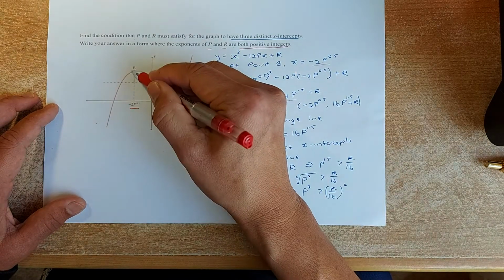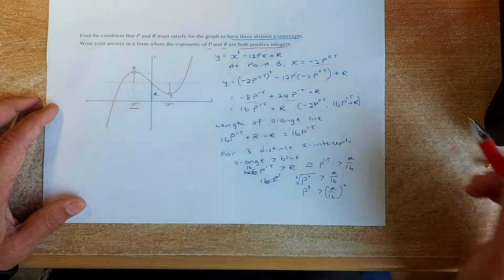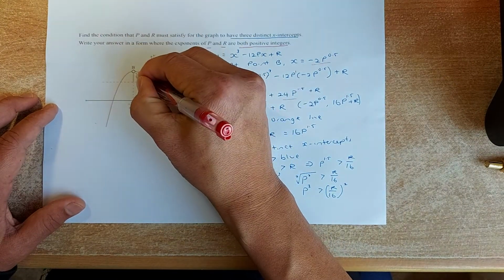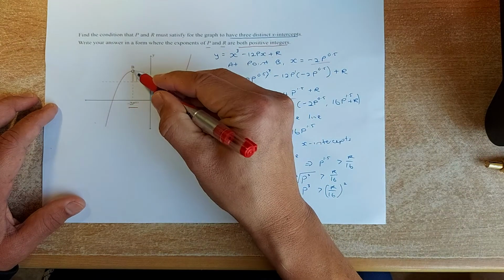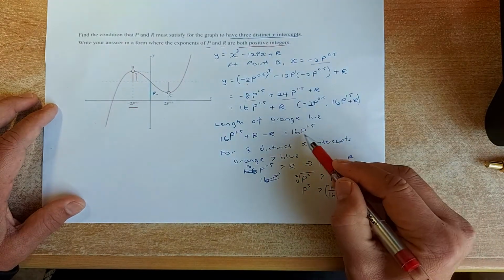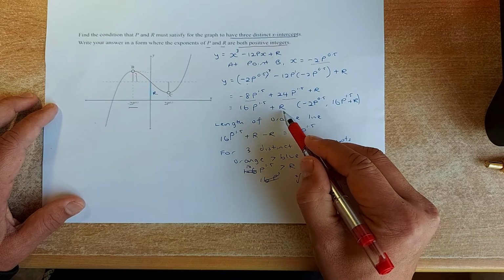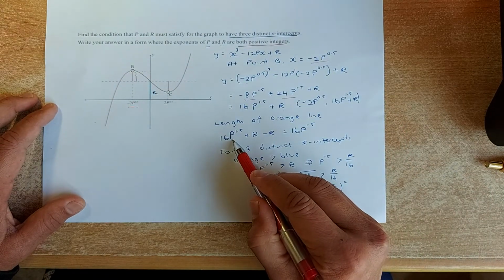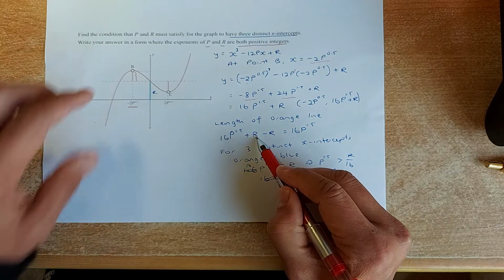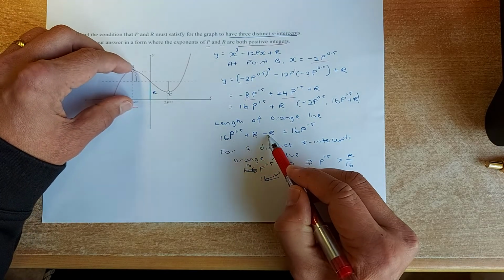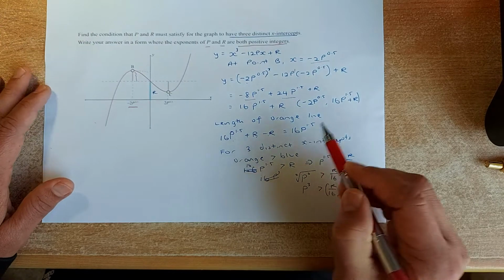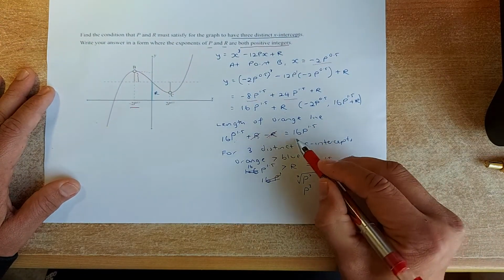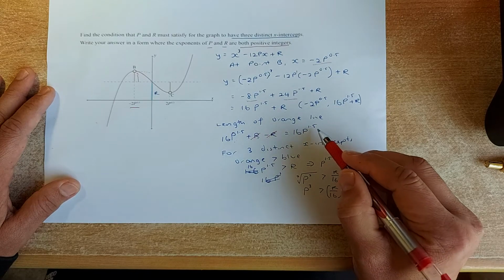If that's the coordinate, that is your y value. To calculate your orange line, this line here, you take the coordinate, which is this number here, and you minus the r to get this orange line. So we did that. 16p to the 1.5 plus r, that is this length, minus this length will give you this orange line. So r and r will cancel out, so that orange line is going to be 16p to the power of 1.5.